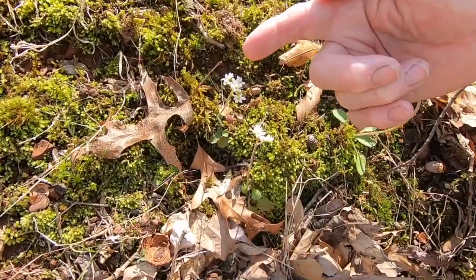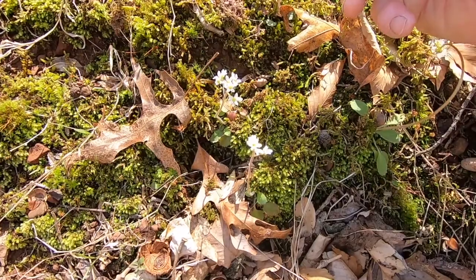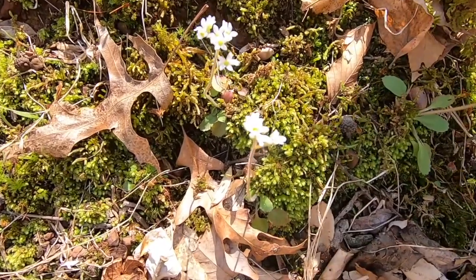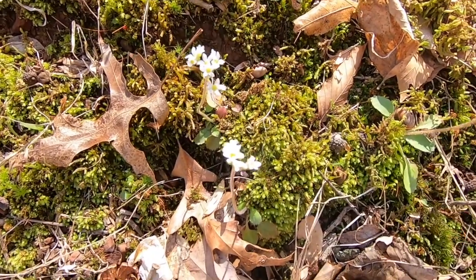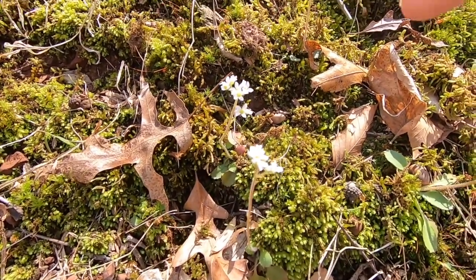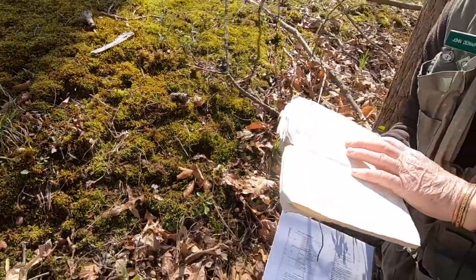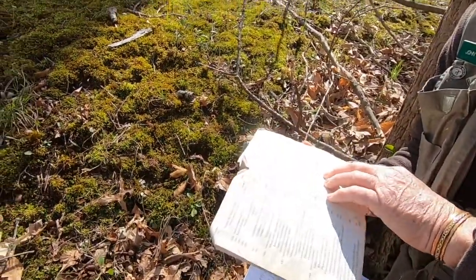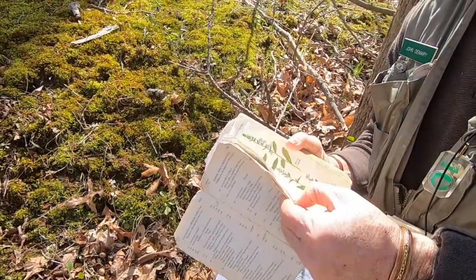You see that? If it were a spike, they would be kind of even up the stem. If it were a raceme, it would be even up the stem, but they would have little stems on them. So this is a branching cluster, and it tells me that I should go to page 180.